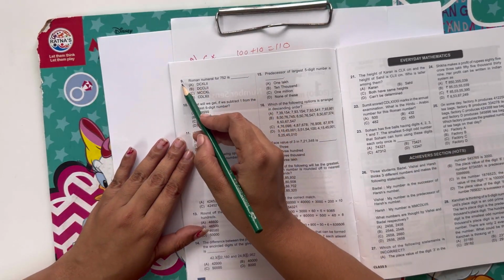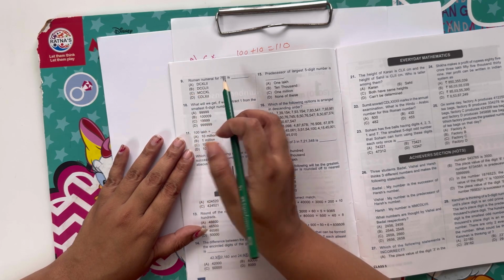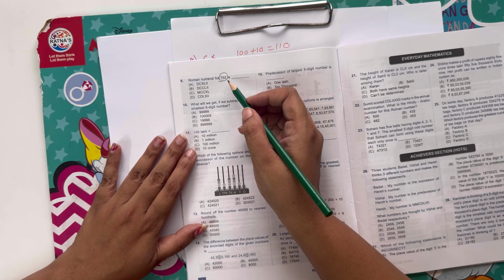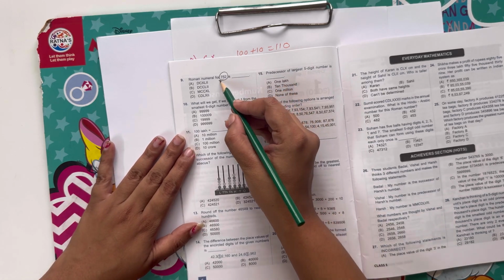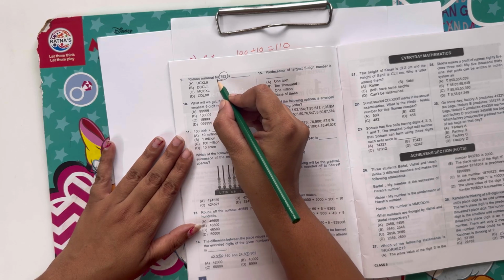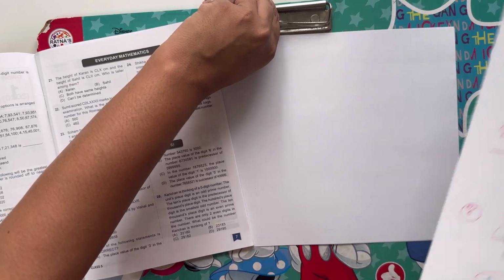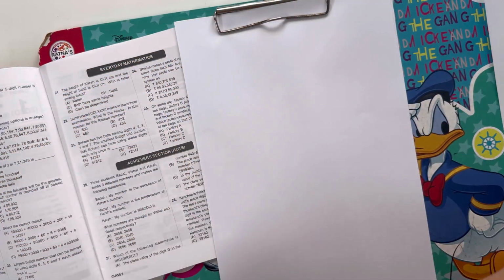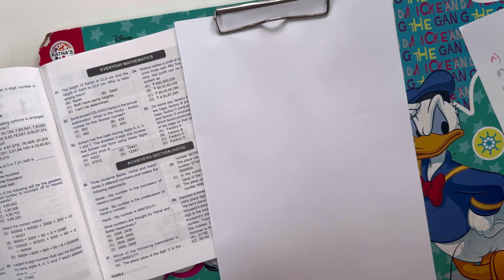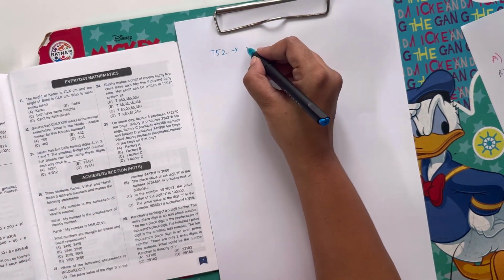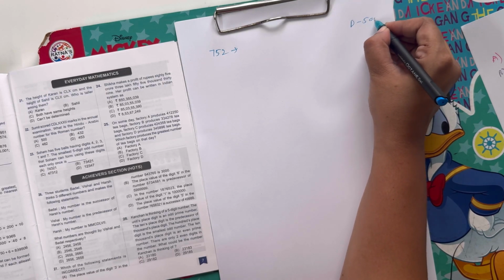Roman numerals, question number 9. Roman numeral for 752. Now children, you can do this. As I told you, 500 plus 200 makes 700. 500 is D. What is the number? 752. You already know D is equal to 500.